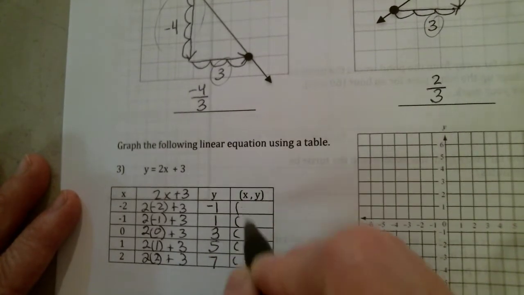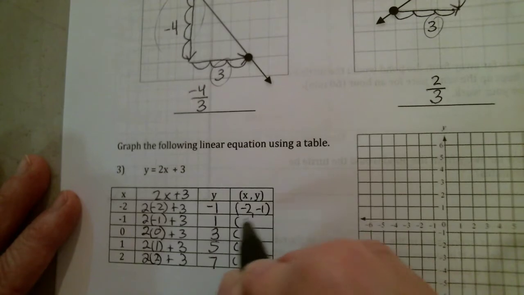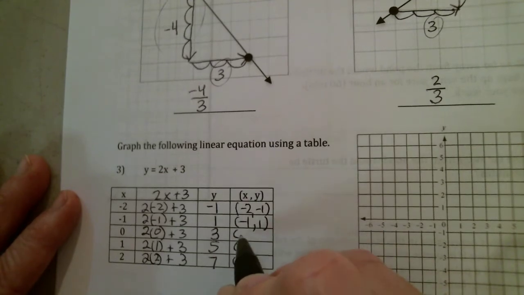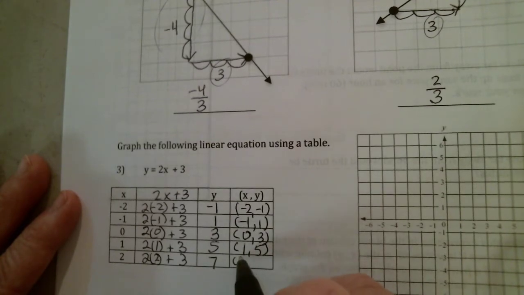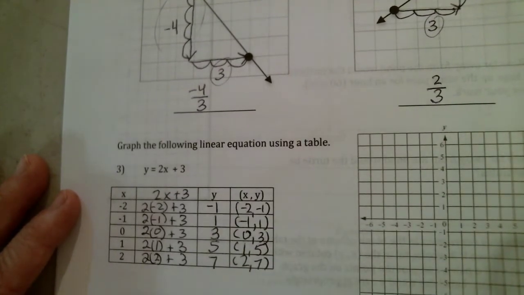So our ordered pairs are (-2, -1), (-1, 1), (0, 3), (1, 5), and (2, 7).